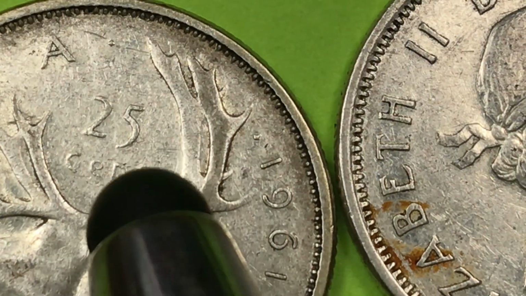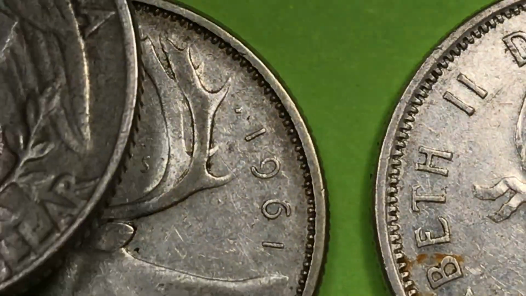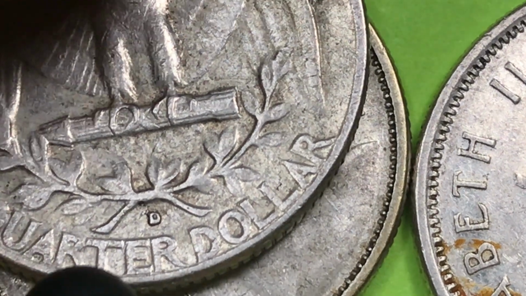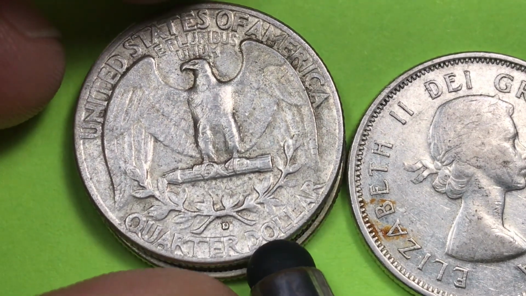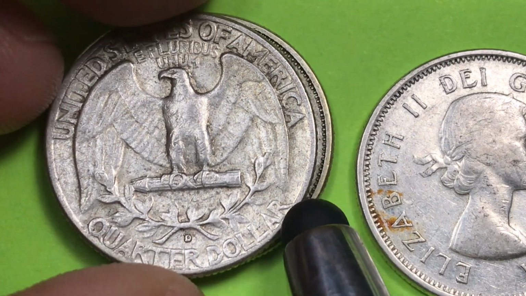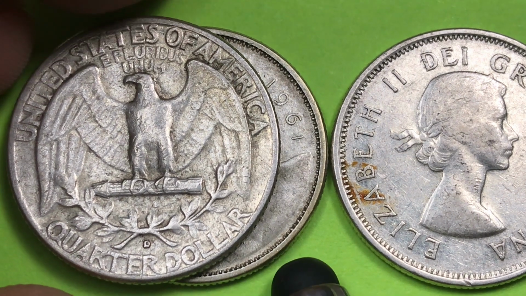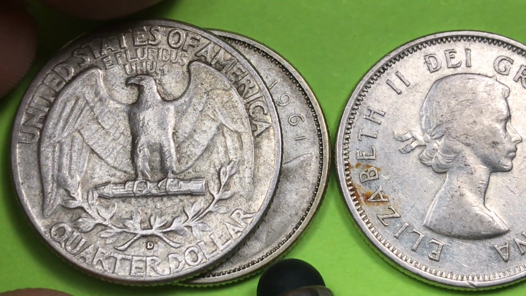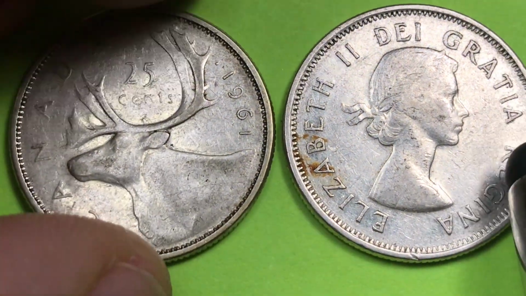Now, you say, well, it's the same with the United States. Why don't they call it a quarter? Well, if you look at the United States coin, and this is a 1961, you see that we don't have 25 cents anywhere on ours. We say quarter dollar. So it is a different coin in many ways. It is a different value in a sense that it's 25 cents. It's not called a quarter, but it is worth a quarter of a Canadian dollar.